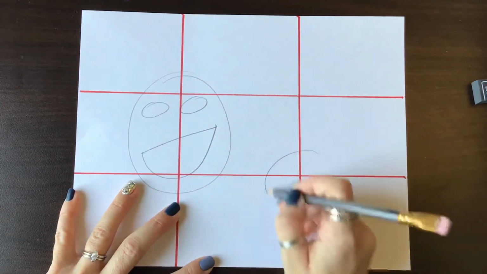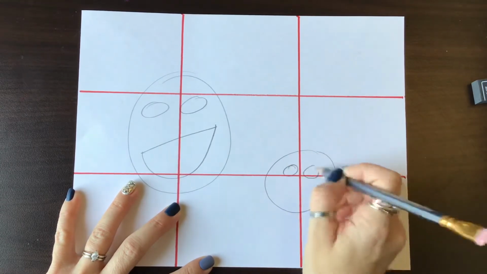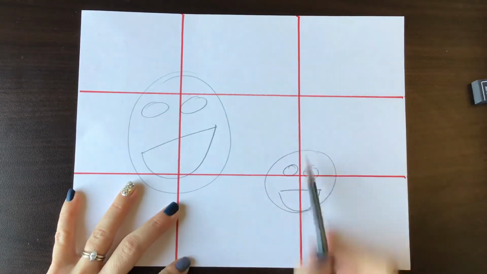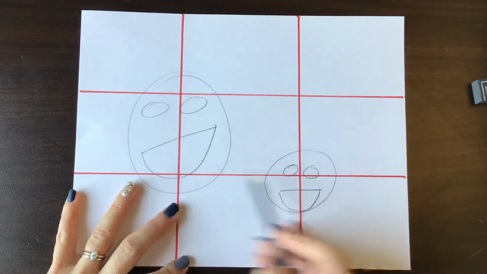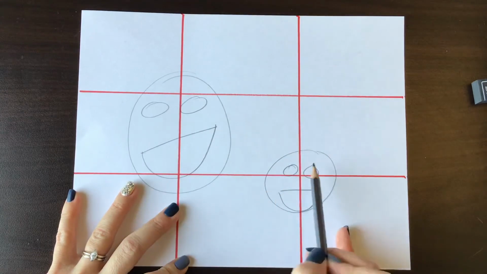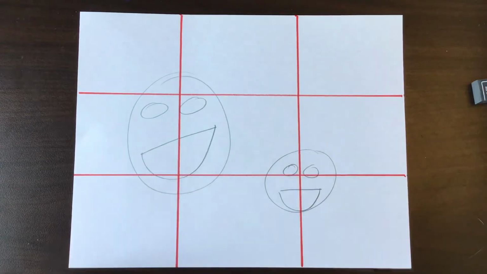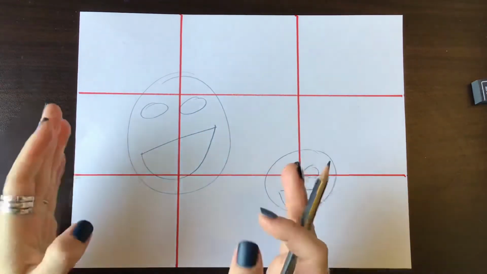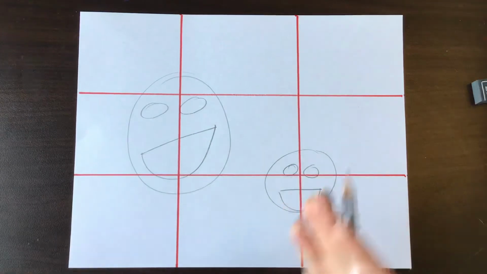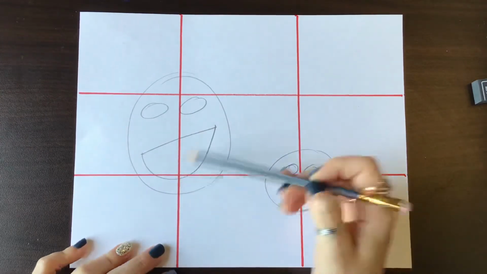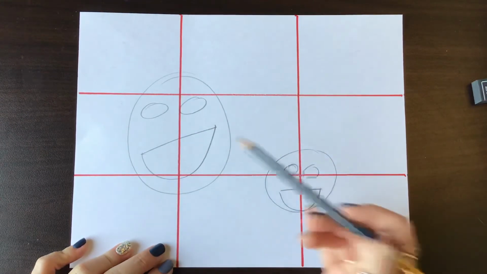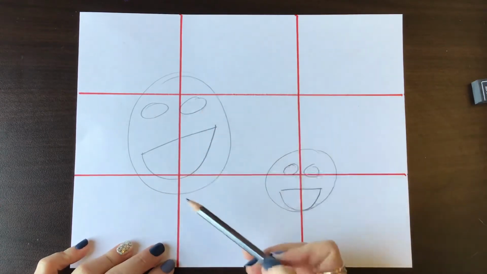Placing things on the rule of thirds means that you're using either these guidelines, any of the four, or these four focal areas. Sometimes artists will even sketch in their compositional sketches and even use really loose placement of objects and sketches to make sure that they're using this composition.